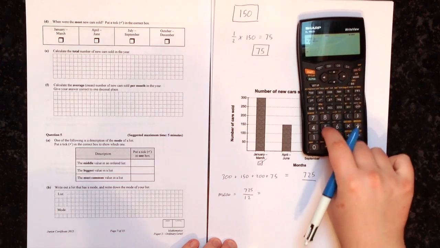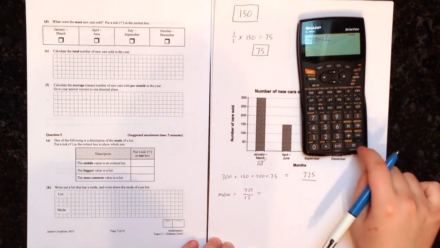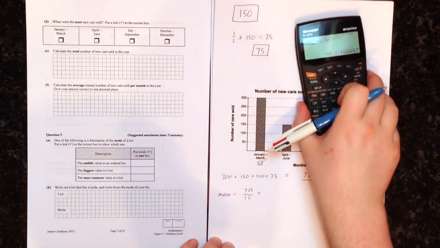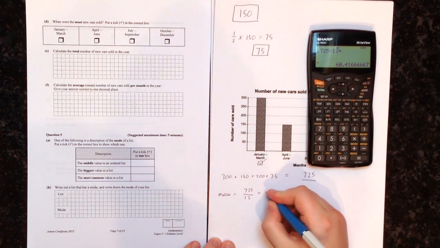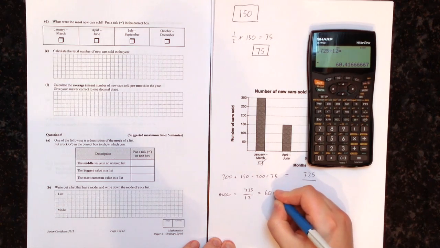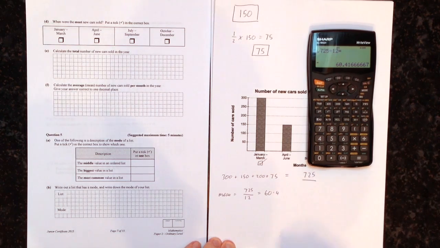So 725 divided by 12 is equal to 60.41. And they want it to 1 decimal place, so 60.4 is the mean number of cars sold each month.